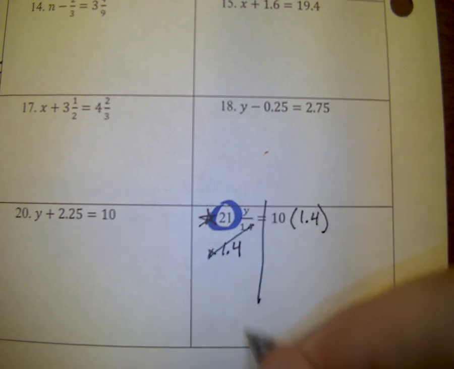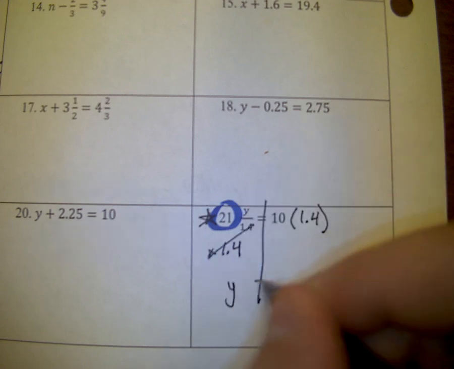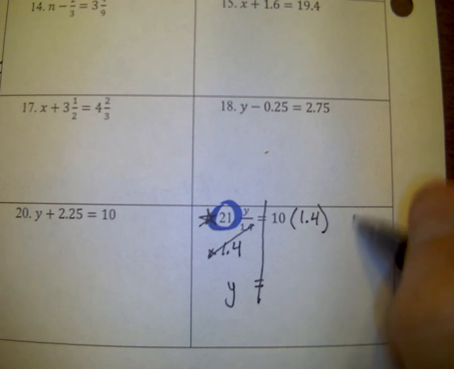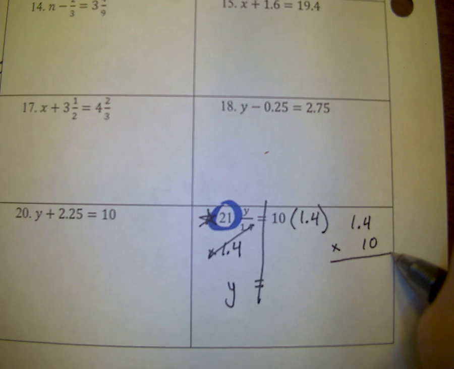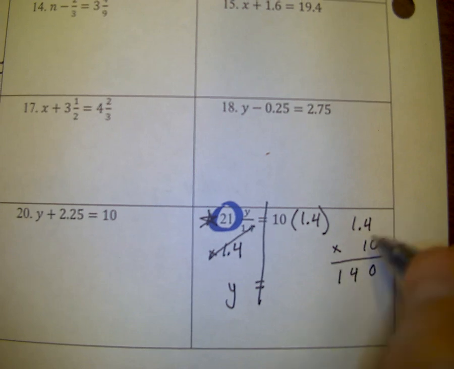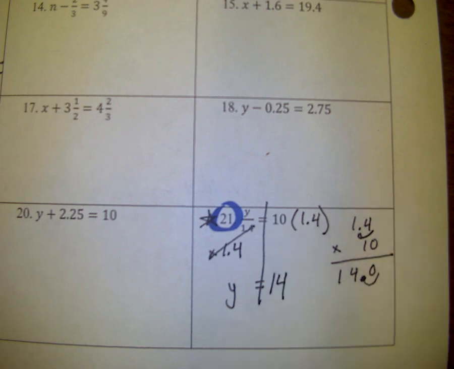This side cancels. I'm just left with y. And if I take 1.4 times 10, I get 140, but I've got that decimal, so I'm going to move it one decimal place. So I know y equals 14.